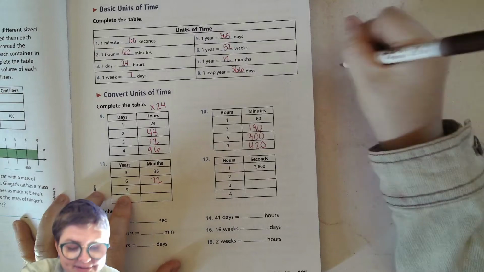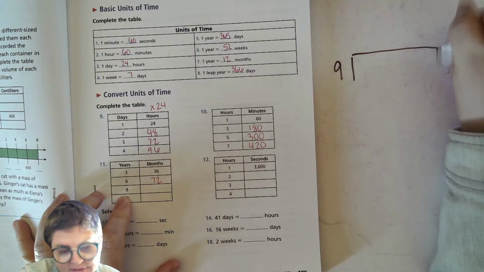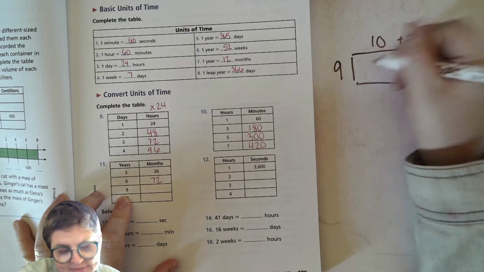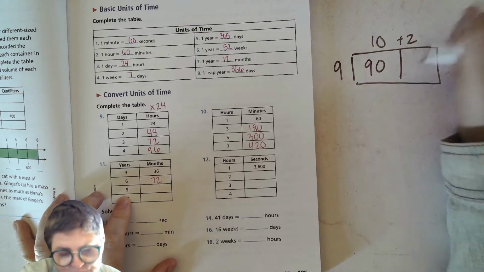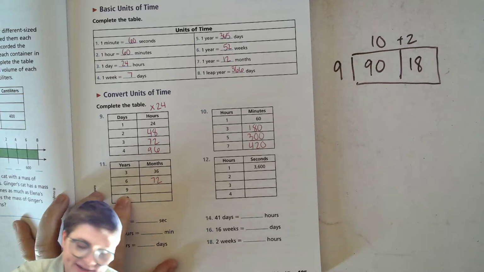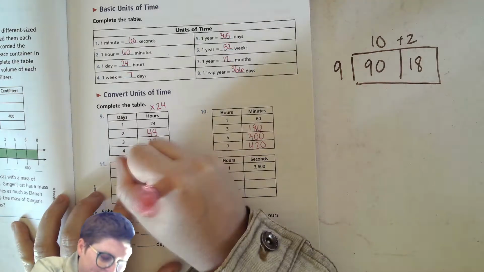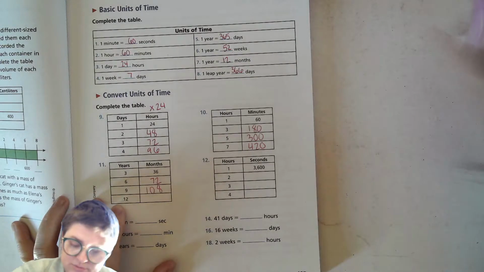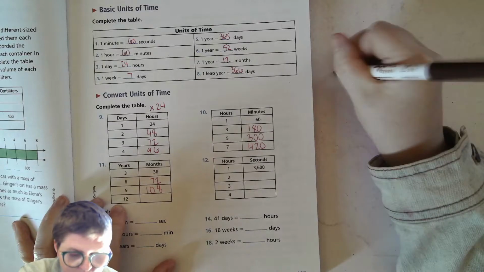In 9 years, 10 plus 2. 9 times 10 is 90. 9 times 2 is 18, so 108. And then in 12 years, ooh, almost used my pen on there. 12.